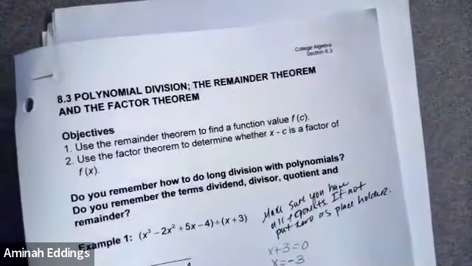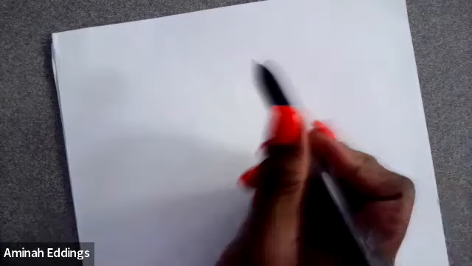All right, so this evening, we are going to continue to look at polynomials, but we're going to be looking at the division of polynomials and then the remainder theorem and the factor theorem. Okay. So first of all, let's look at one example.